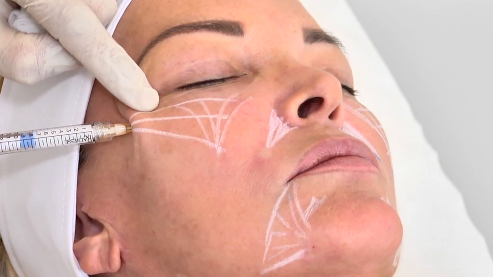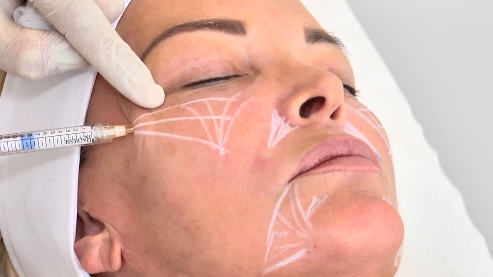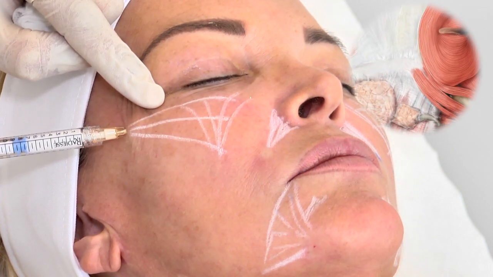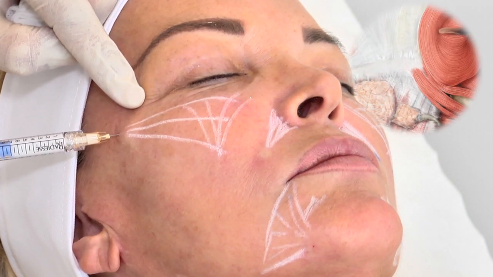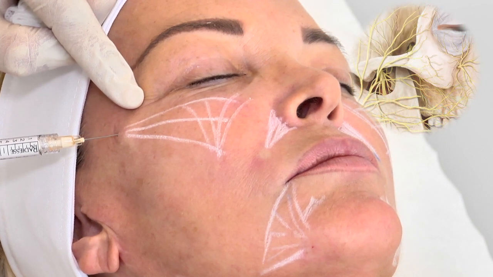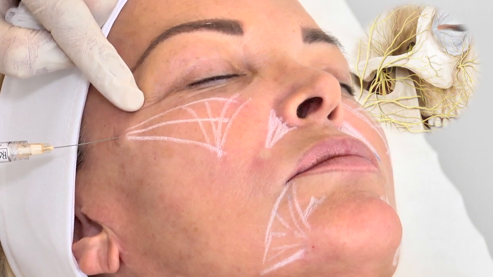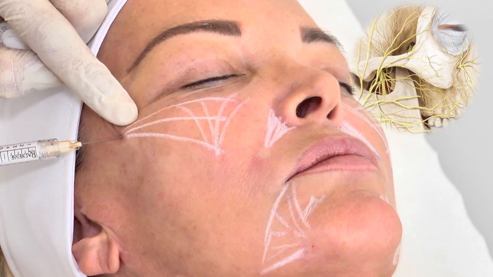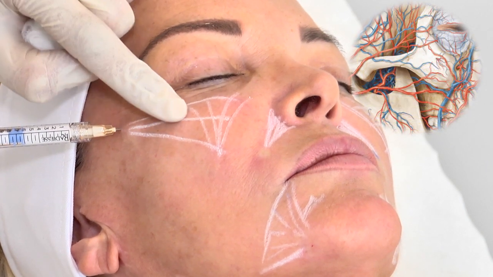After disinfecting, make a pre-hole with a needle to the dermic-hypodermic junction and insert the cannula parallel to the cutaneous plane in the desired injection plane. Make the retrotracing injection by removing the syringe to obtain a linear and homogeneous Radiesse deposit.